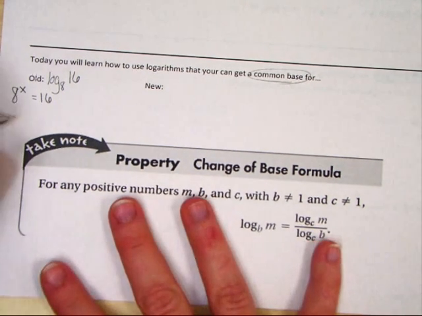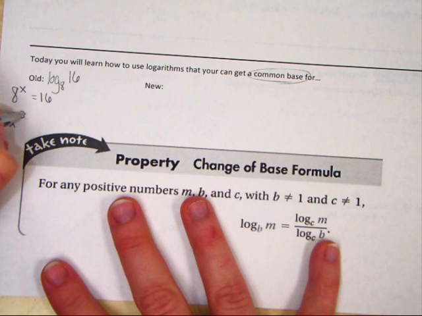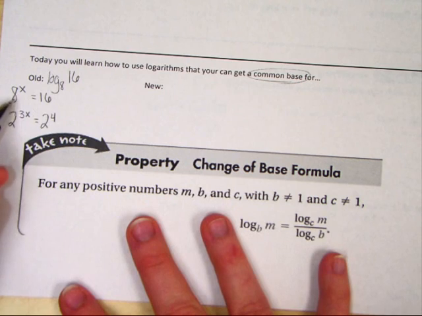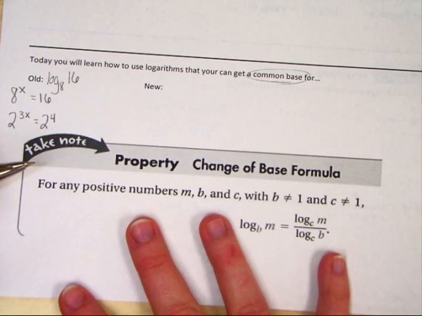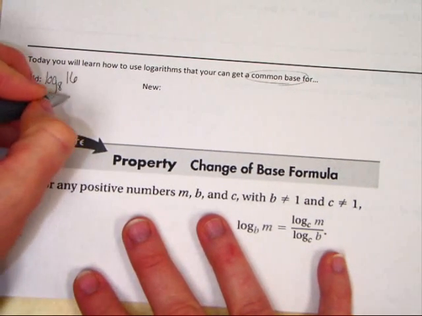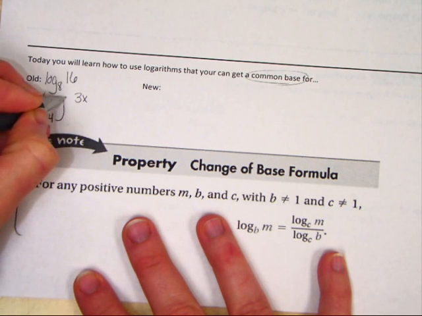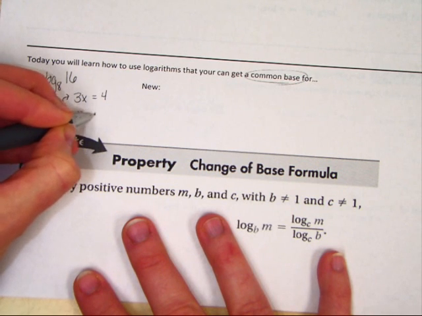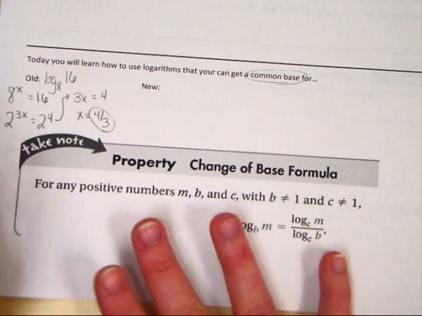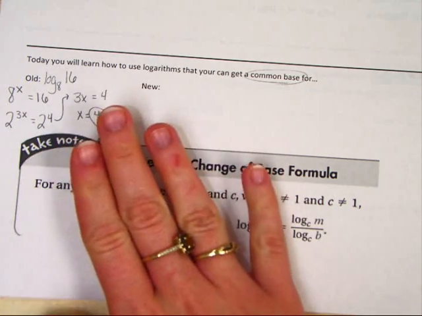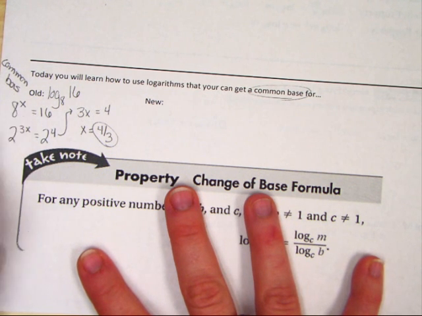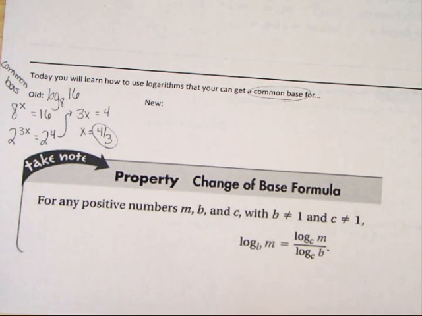And then you should probably figure out that this is 2 to the 3x, and this one's 2 to the 4th. Because 2 to the 3rd is 8, and 2 to the 4th is 16. And then you would say, all right, well that means that 3x is equal to 4. And then you would say x is 4/3. And you would have your solution. So before, you could get a common base on both sides. In this example, the common base was 2.